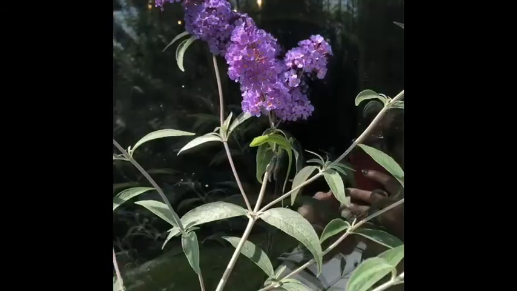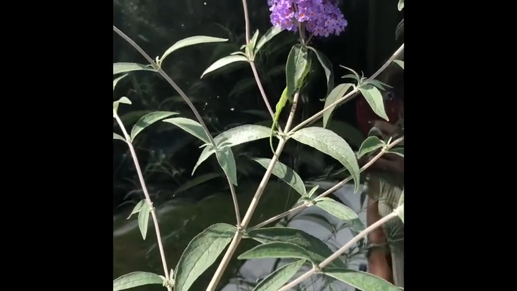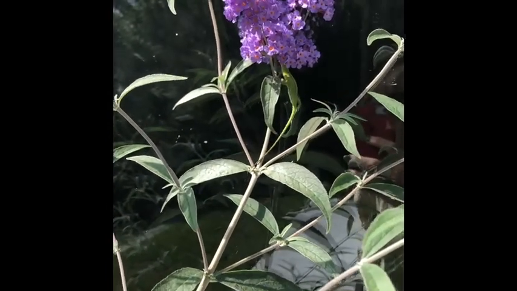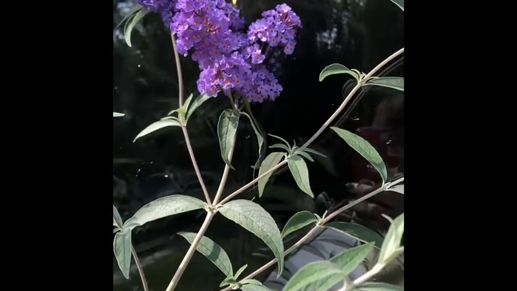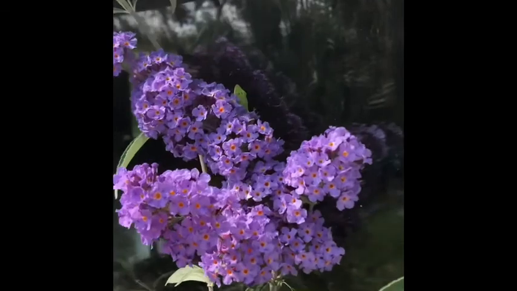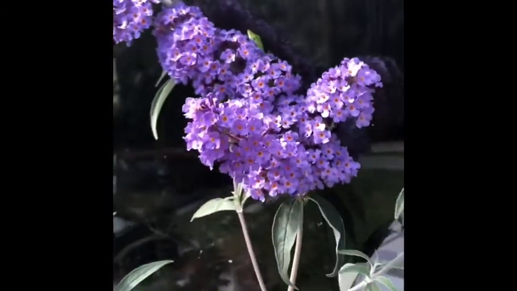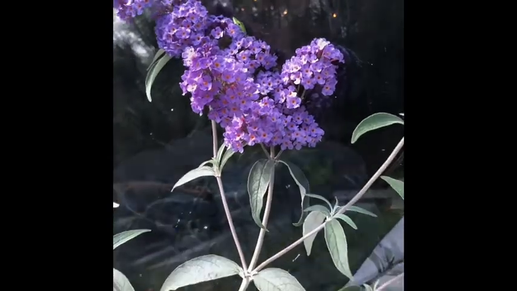So here we see a little lizard. There he is right there. Oh, and he's crawling on the plant, this green plant, and he's also green, so he blends in with the leaves. So he's benefiting from the plant because of camouflage, but the plant is not being harmed or helped by the lizard.